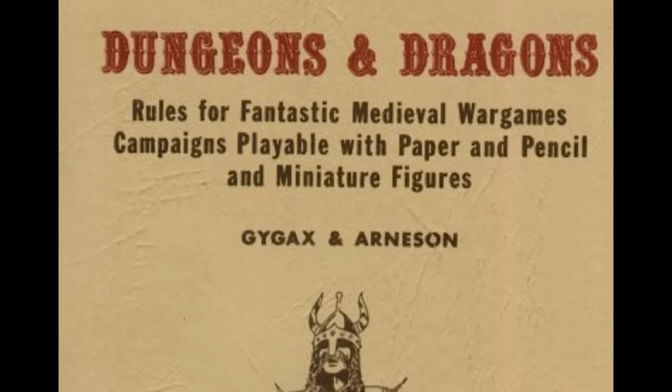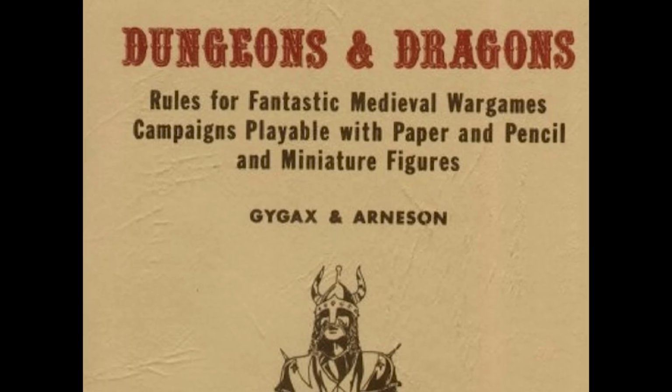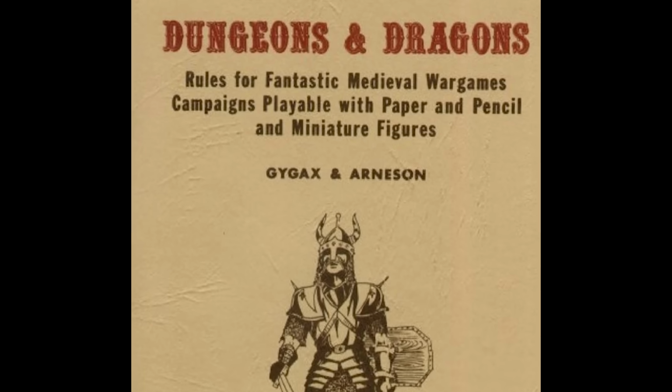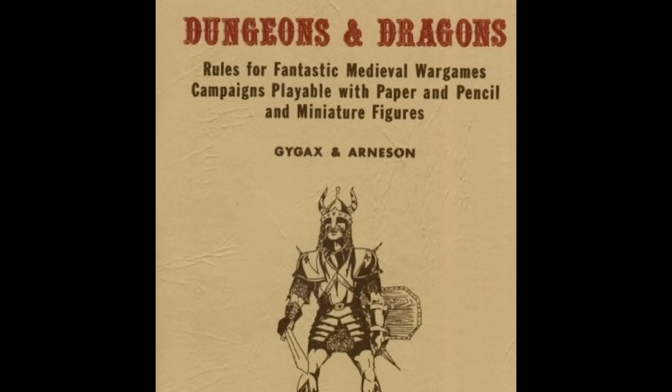Let's bounce back to 1974 with the printing of the very first Dungeons & Dragons book. Yes, once again we're about to see how Dungeons & Dragons had a big impact on how we think about games decades later.